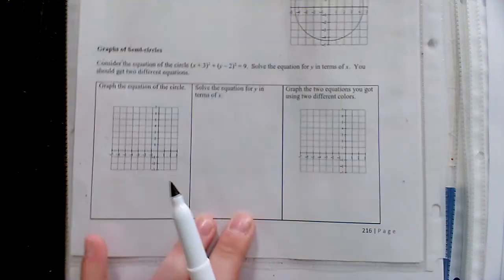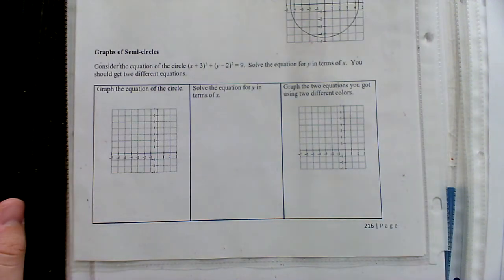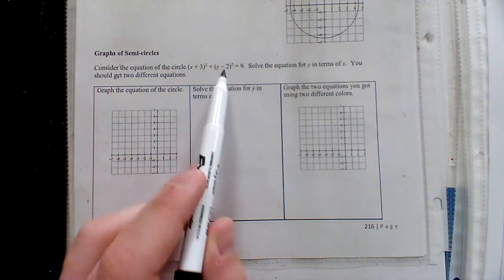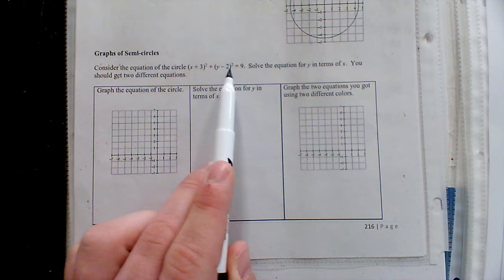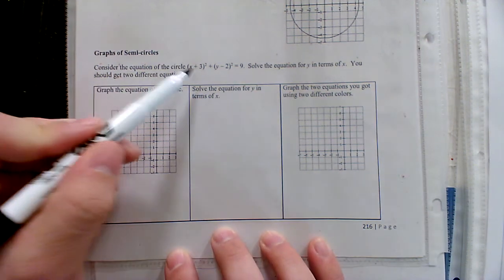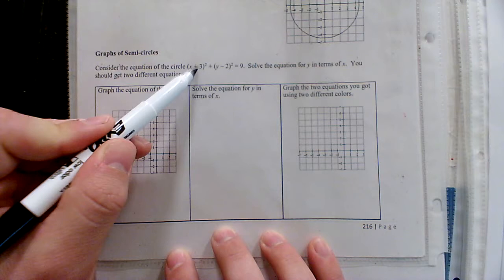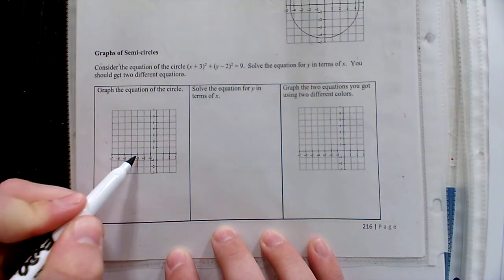So that's at the bottom of page 216. Consider the equation of the circle given in center radius form there. Solve the equation for y in terms of x. You should get two different equations. Let's just start with the first part. They just want you to take that original equation that we've already used, it's in center radius form, and plot that on the graph. So the center should be -3, +2.